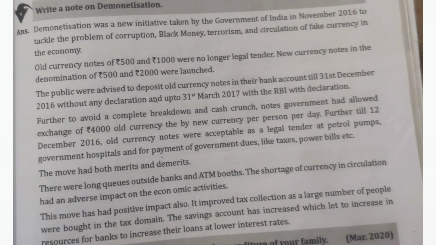So the public were advised to deposit their old currency in the bank account till 31st December 2016 without any declaration, and from 31st March 2017 with RBI with declaration. To avoid a complete breakdown and cash crunch, the government had allowed exchange of 4,000 old currency by new currency per person per day. Further, till 12 December 2016, old currency notes were acceptable as legal tender at only petrol pumps, government hospitals, and for payment of government dues like tax bills, power bills, etc.